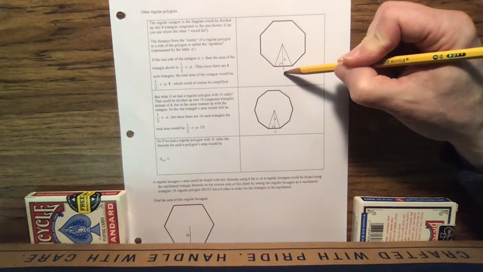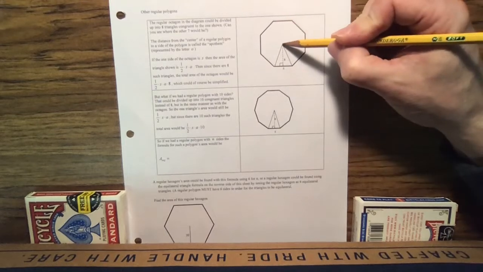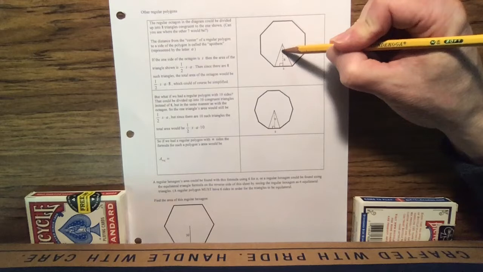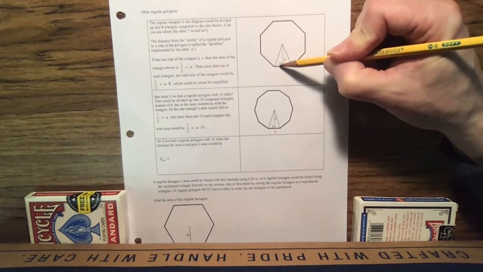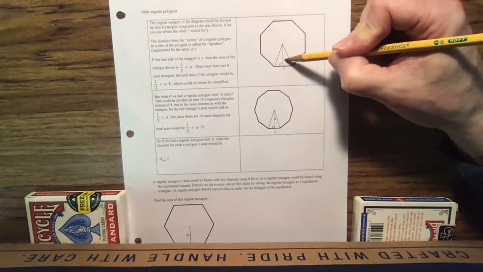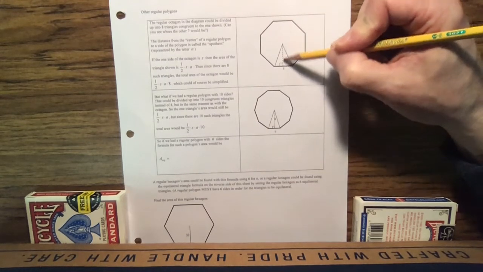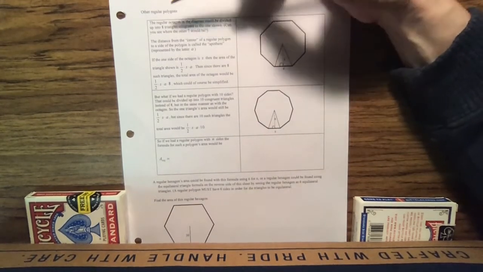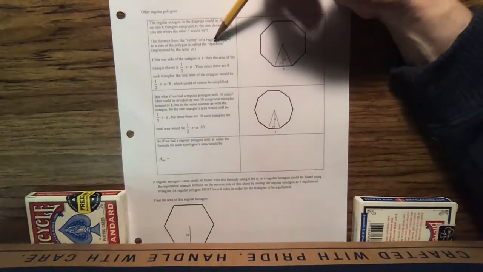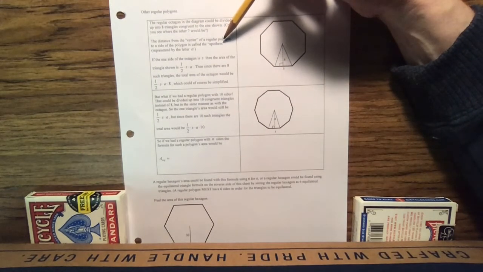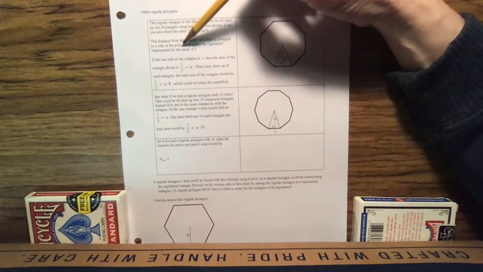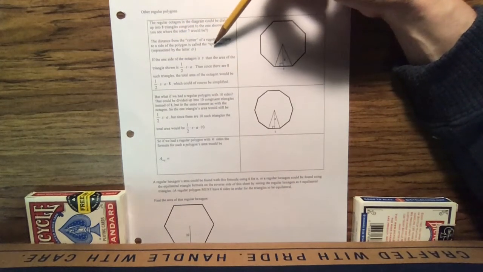And then from this center point of the octagon, if you will, drawing a line at a right angle to a side of the octagon, I'm going to call that A. And the reason I'm calling it A is because this distance, as it says over here, from the center of any regular polygon, doesn't have to be an octagon, to the side of the polygon at a right angle, is called the apothem.